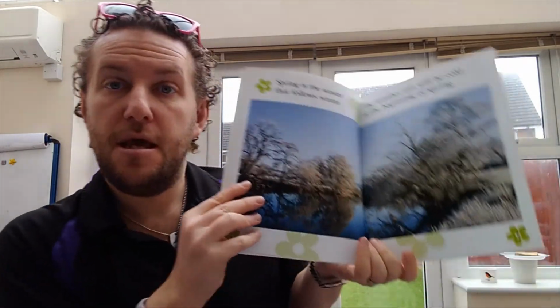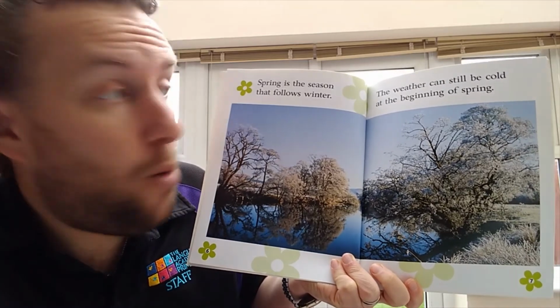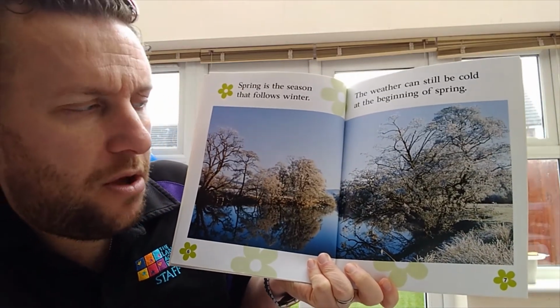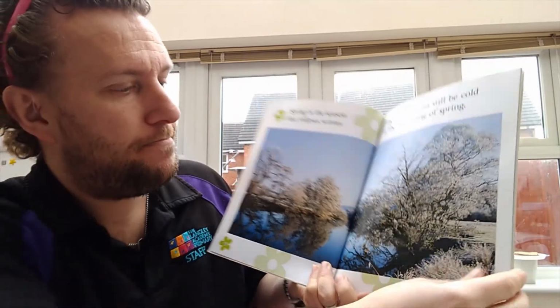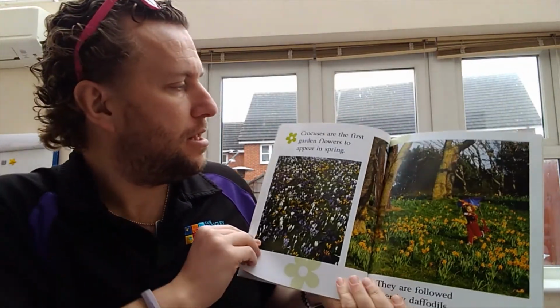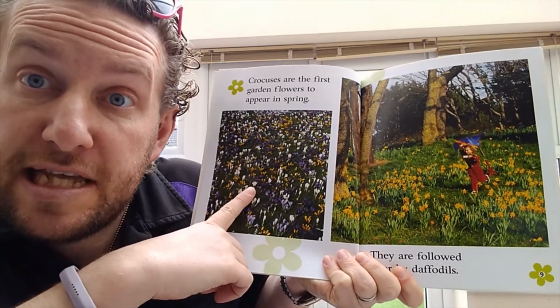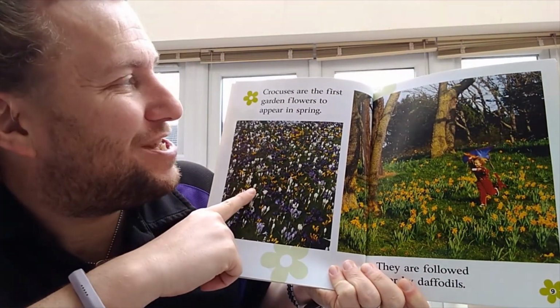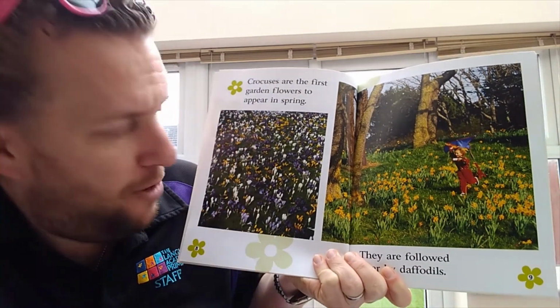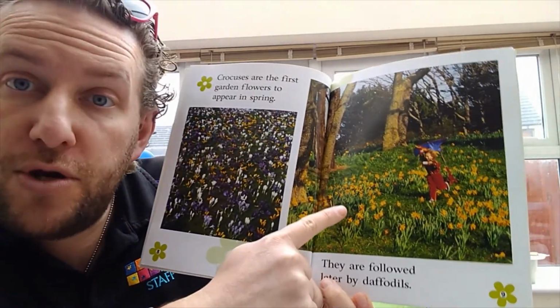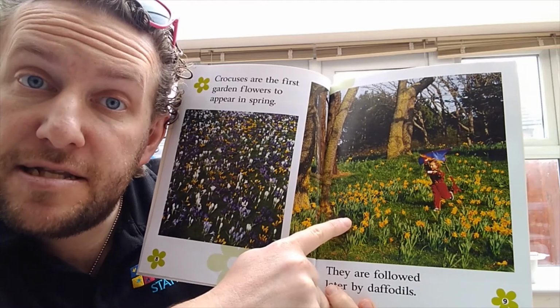Right, listen carefully. This is a book all about spring. Here we go. Spring is the season that follows winter. The weather can still be cold at the beginning of spring. Crocuses are the first garden flowers to appear in spring. They are followed later by daffodils.